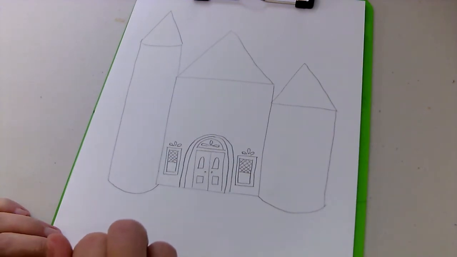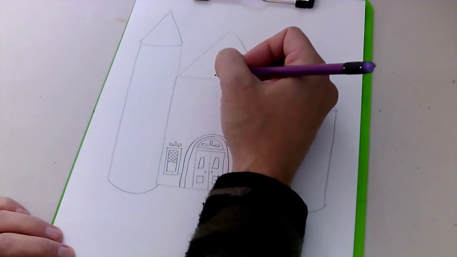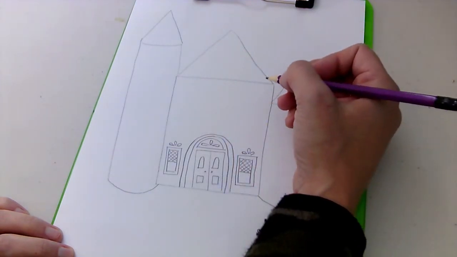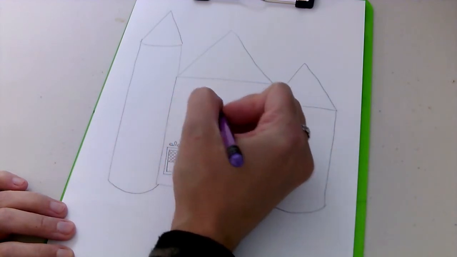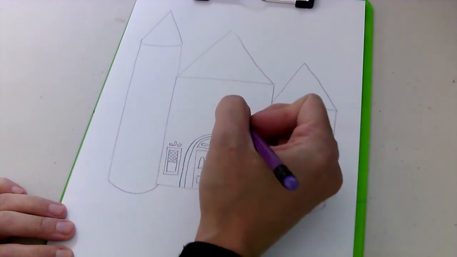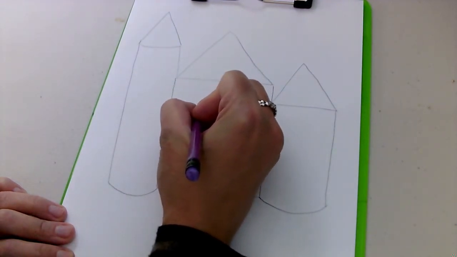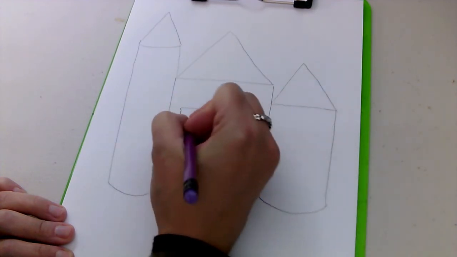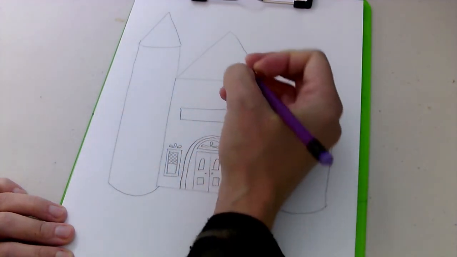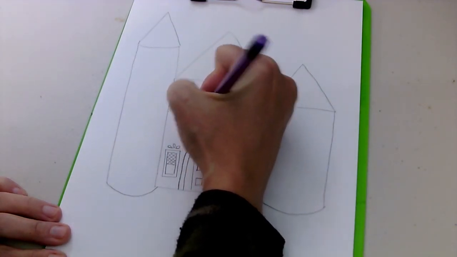All right, once you have that in, you're going to think about the rest of your windows. So remember, we looked at all the pieces and parts that are in a typical Victorian home. One thing is a balcony. So when you're thinking about your windows, you could think, where am I going to put my balcony? So you might want to draw your balcony first. So if I put my balcony in here, there's lots of ways to draw the balcony. They don't have to all be the same way.